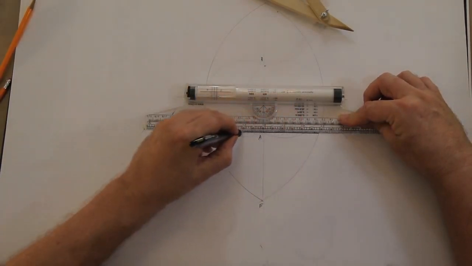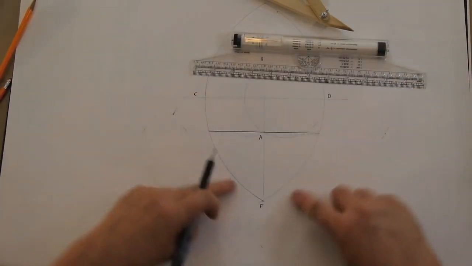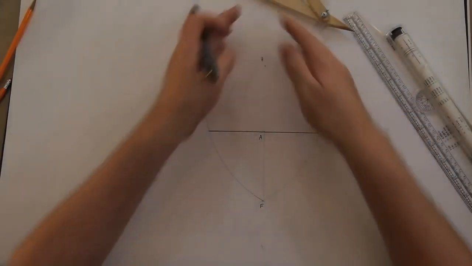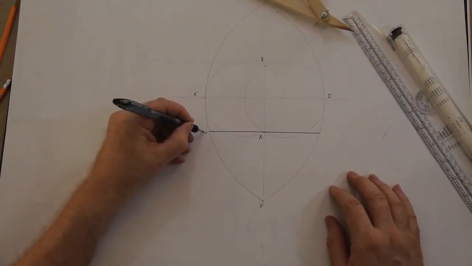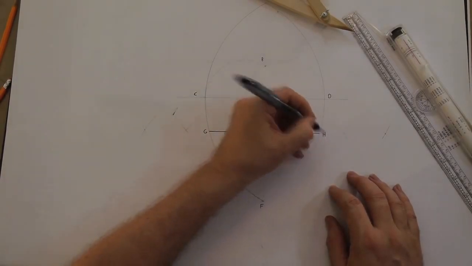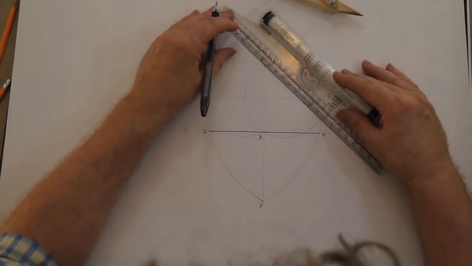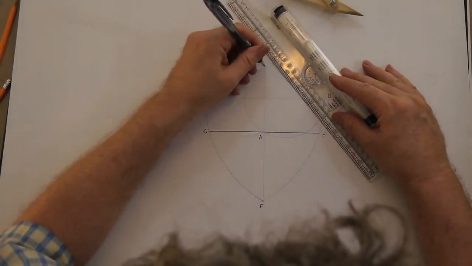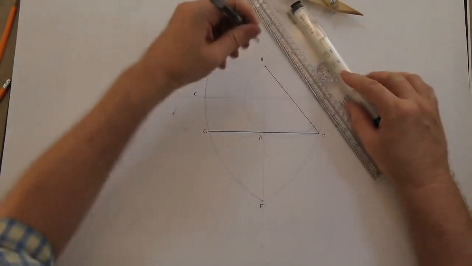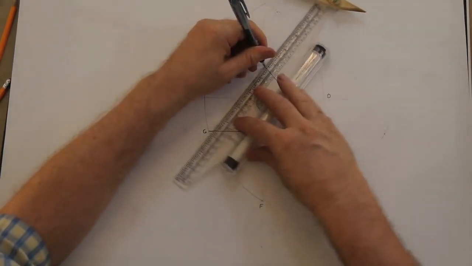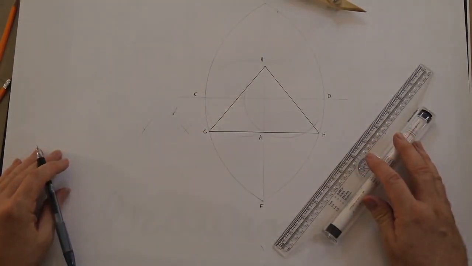I'm going to draw that in, and let it be terminated by the arcs of the large vesica, just like that. I think we will call this point G, and this will be point H. The last thing to do is to connect H to B, like this, and B to G, and there's my virtual pyramid.